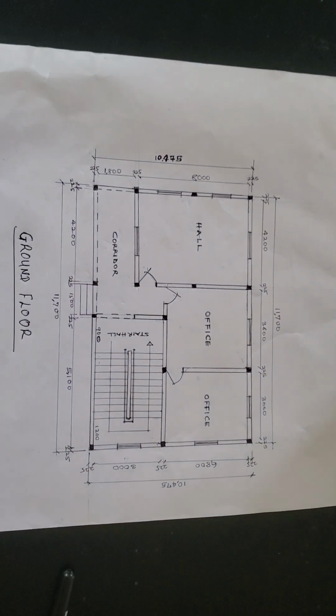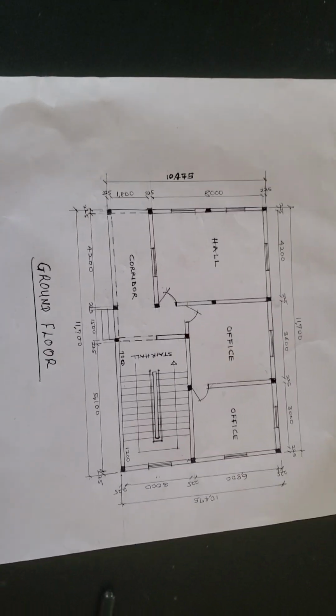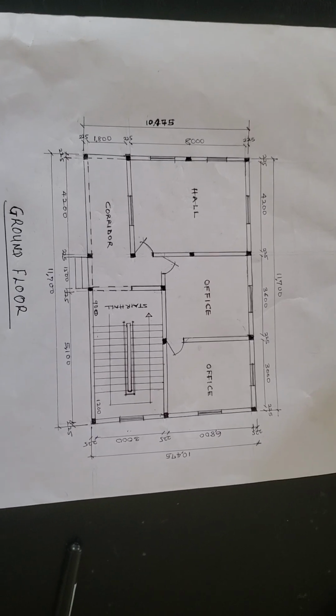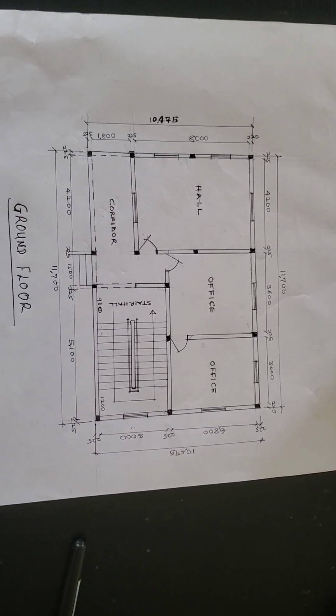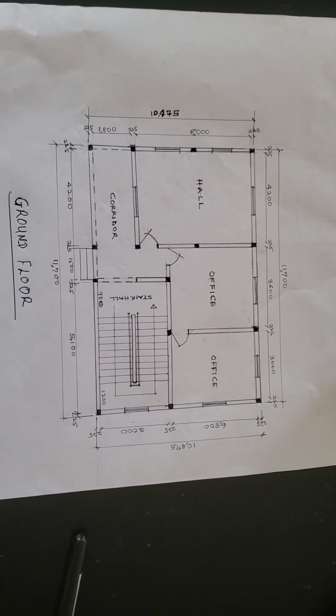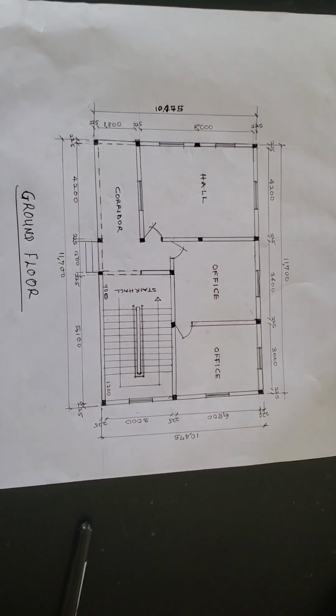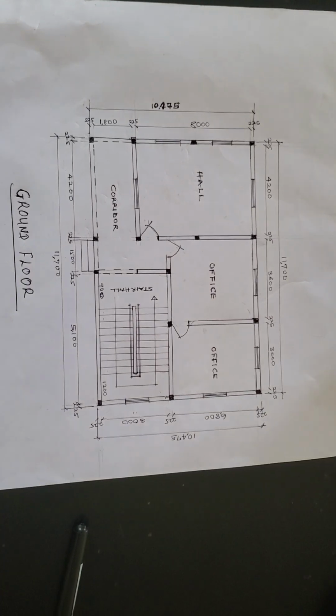So that is that for today. In our next lessons, we will be putting the panels and the beams in. Then after that, we will start the calculations.